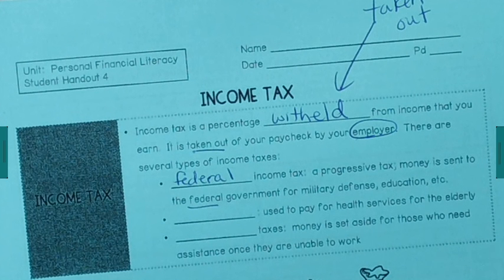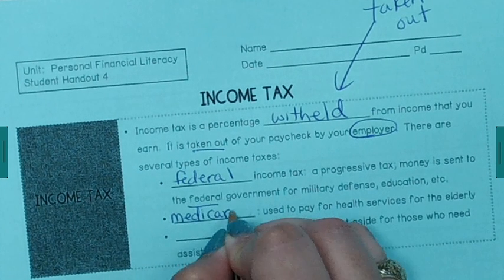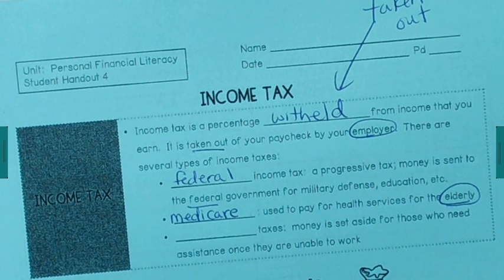Okay. The next type of tax is Medicare. Medicare is used for health for the elderly. There's Medicaid and Medicare. Medicare is for the elderly because we care about the old people. And one day you will be the old people.